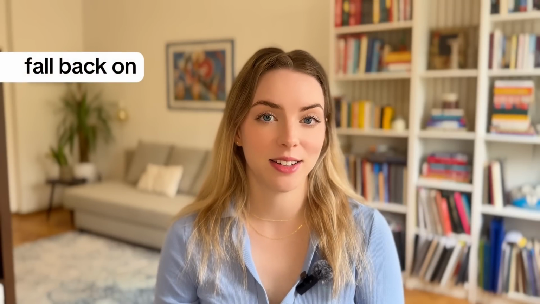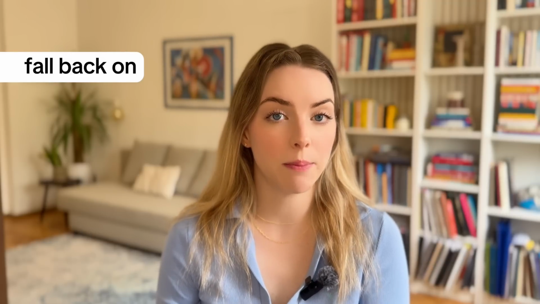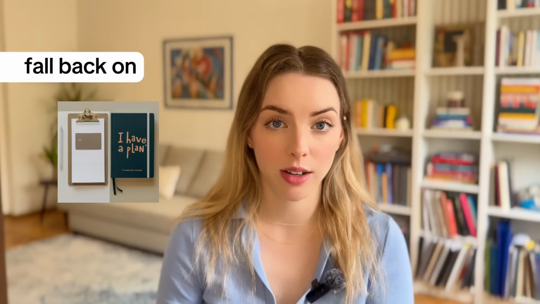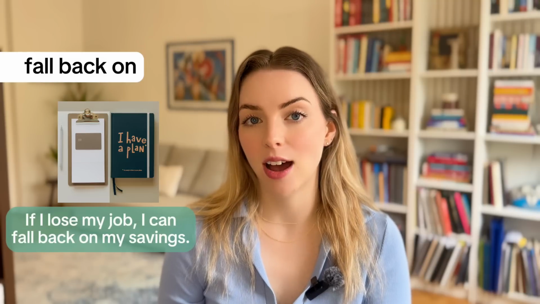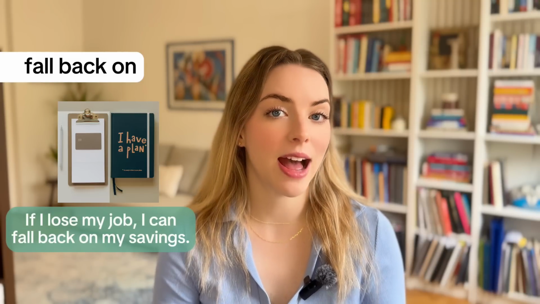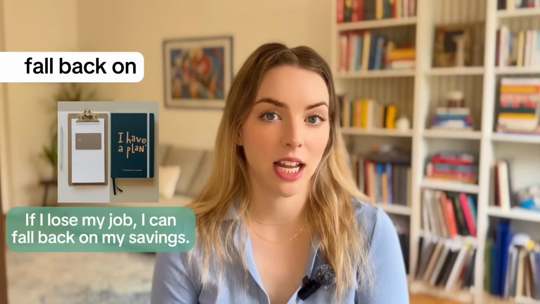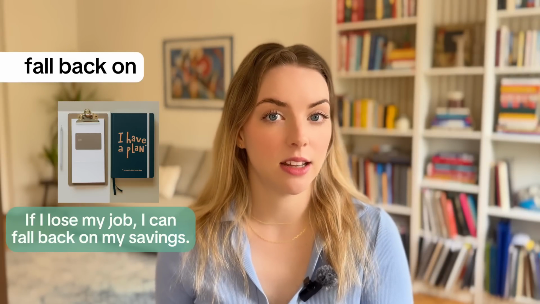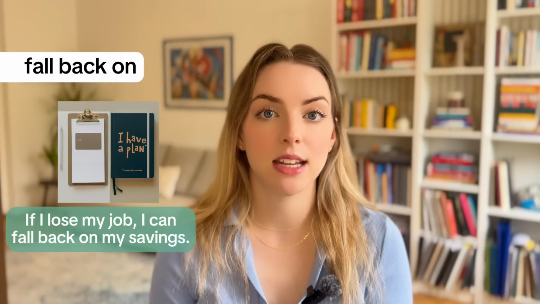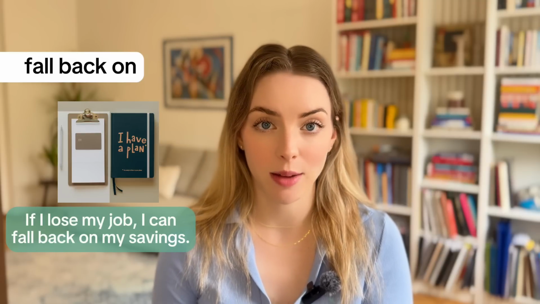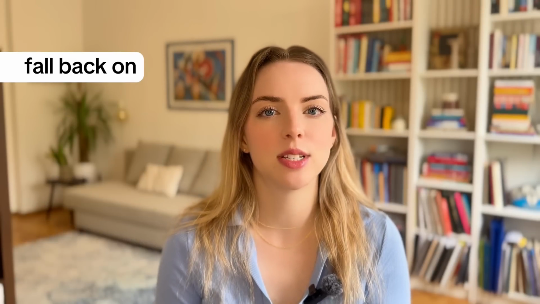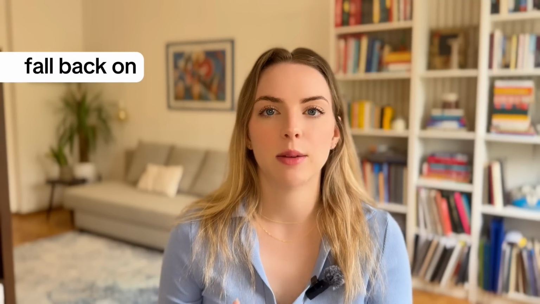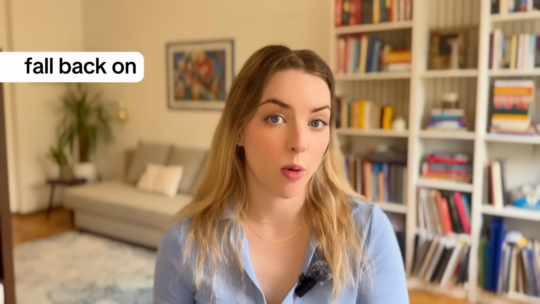Fall back on. This means to use something as a backup when things go wrong. So if I lose my job, I can fall back on my savings. It means I can use my savings money if I don't have money coming in from my job. So we often use this phrasal verb fall back on when talking about money or support.